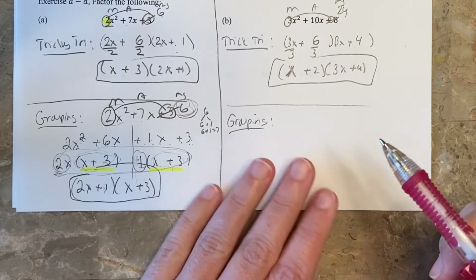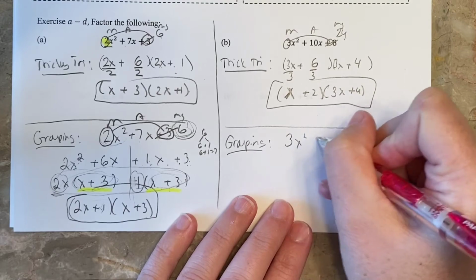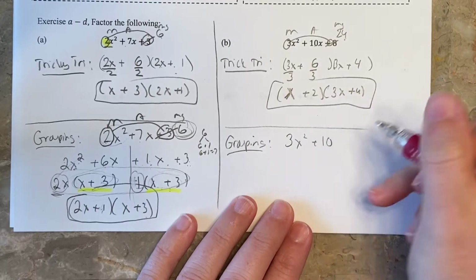So, all right, let's try the next one with the grouping. So 3x squared. Does she have the plus here?